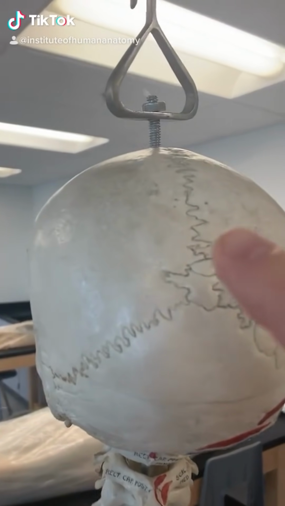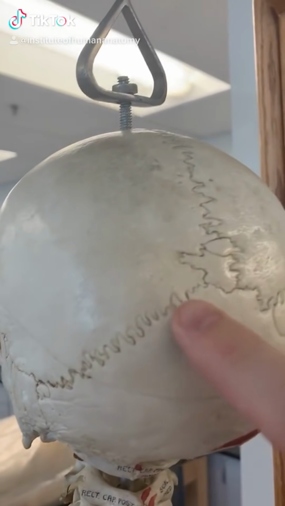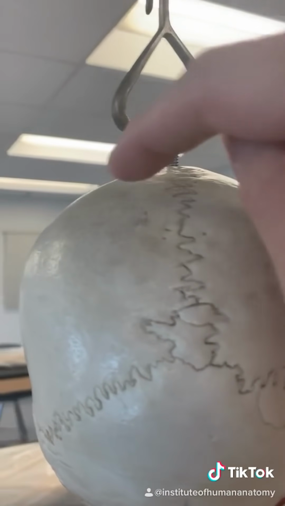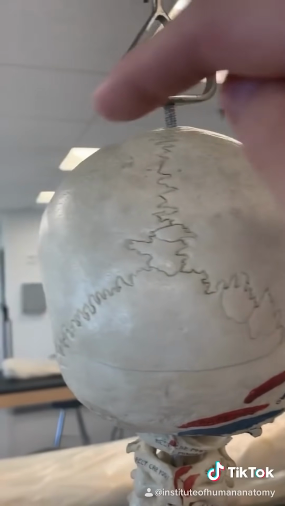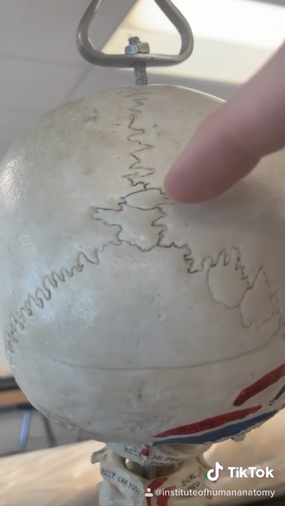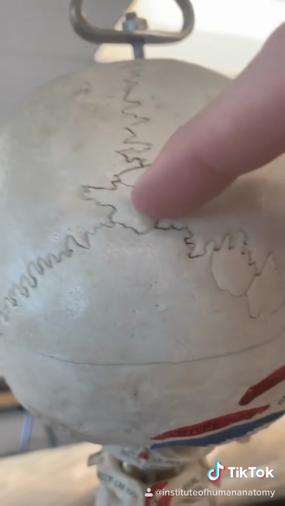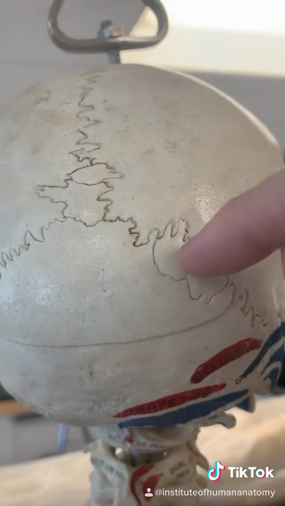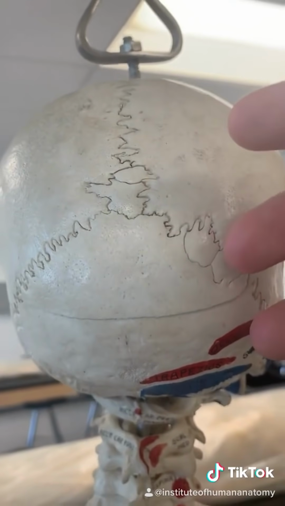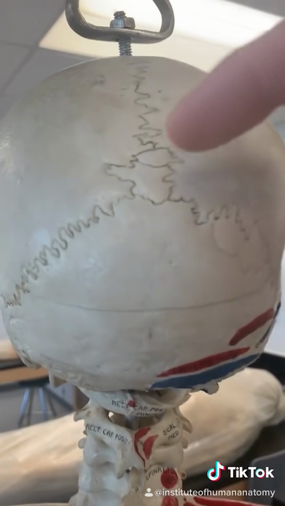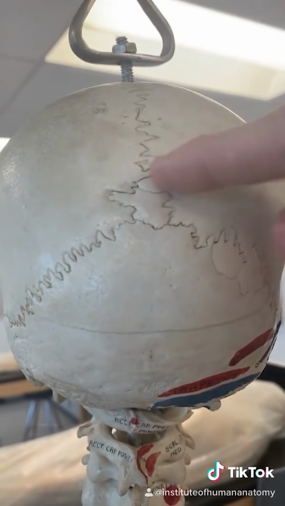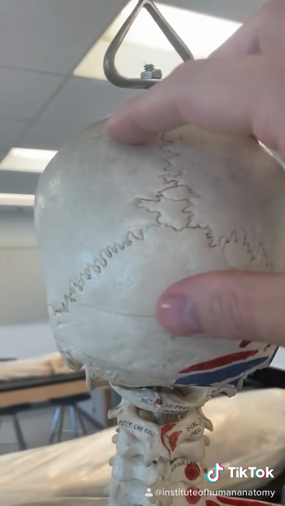Do you see these squiggly lines here? These are called sutures, and these sutures are joints that connect the different cranial bones together, like the occipital bone and the two parietals back here. But what I want you to focus on are these little islands that we can see of bone here. These are extra bones called Wormian bones, and they're not found in every cadaver or every skull, but they just kind of form within the connective tissue because originally these bones weren't united.